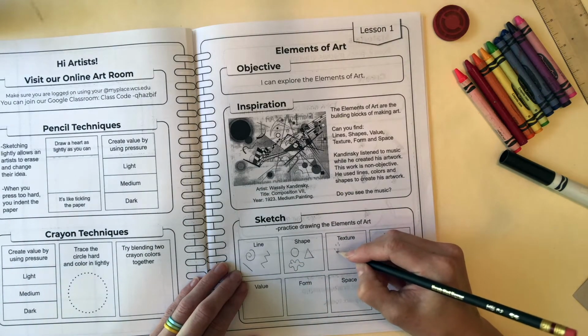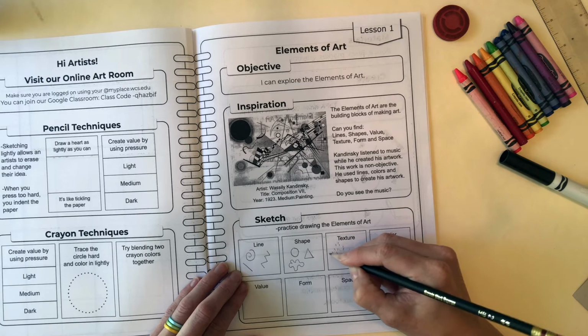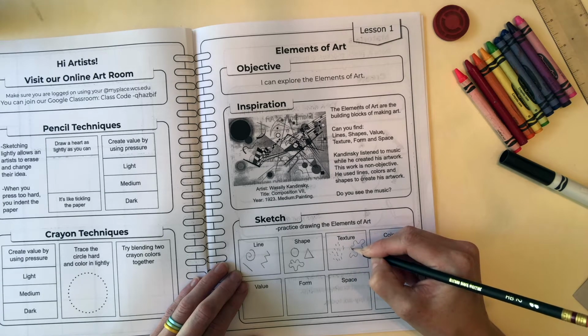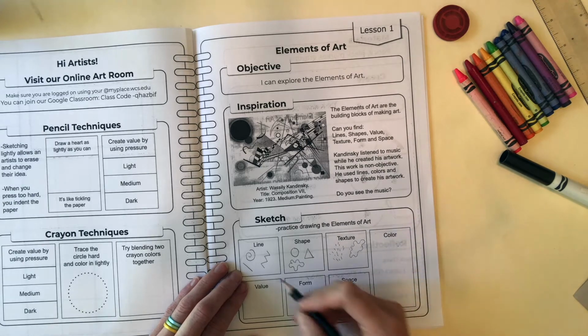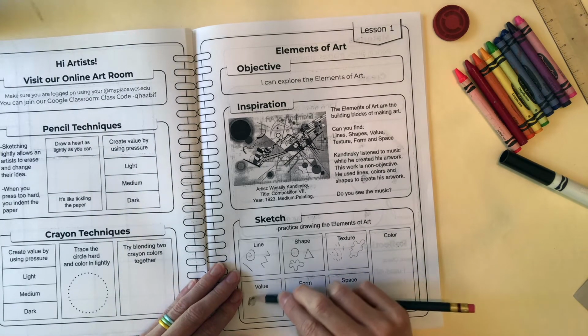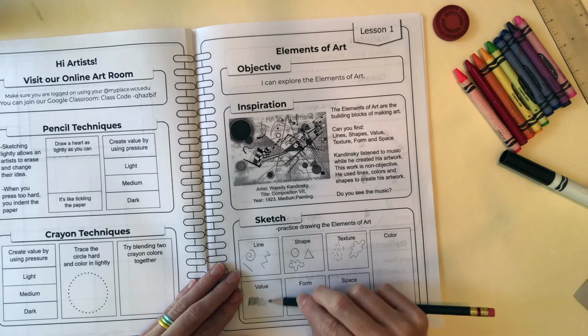Maybe you practice drawing textures, prickly, wet, sticky. Maybe you practice shading again with your pencil, light to dark or dark to light.